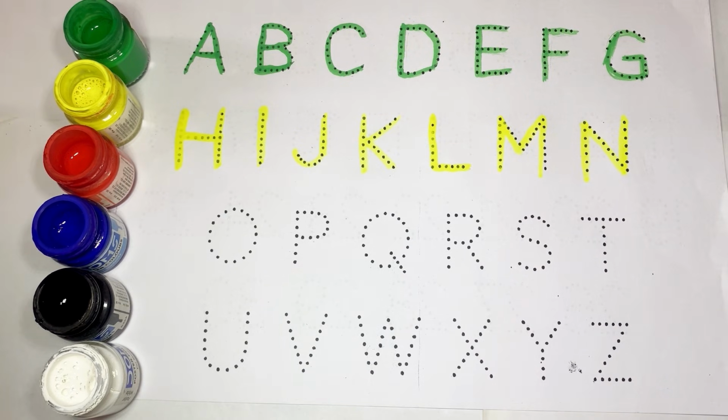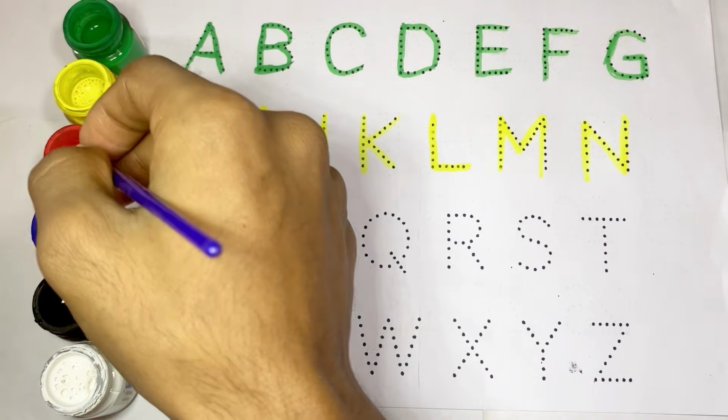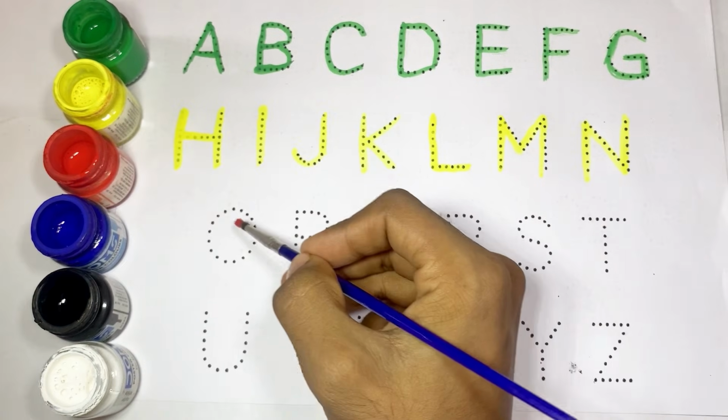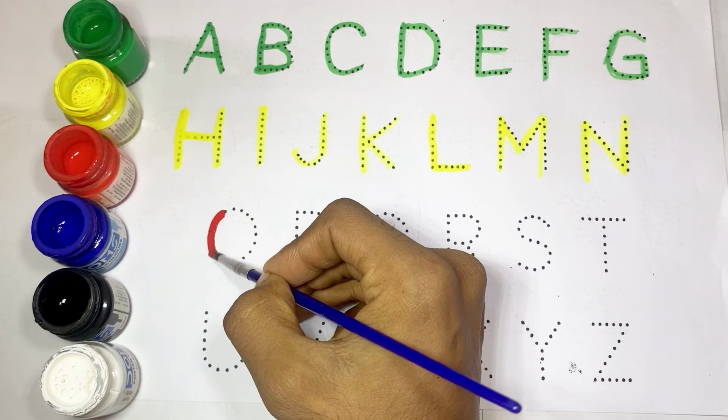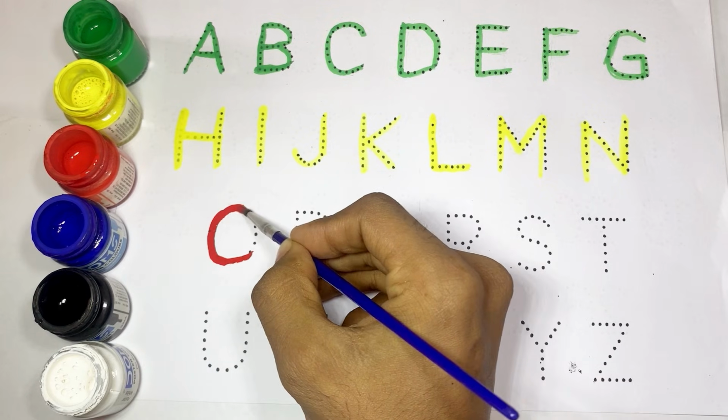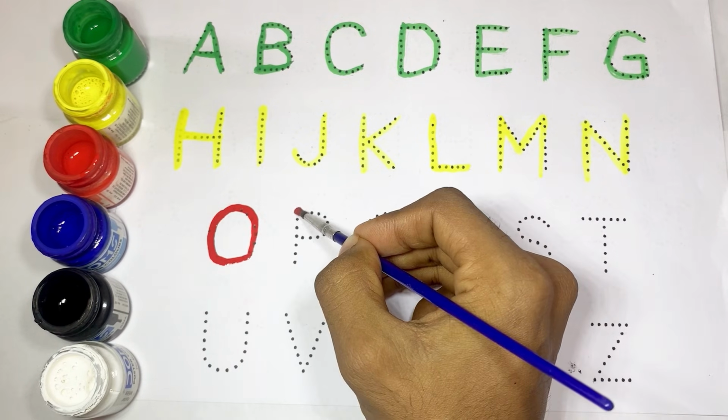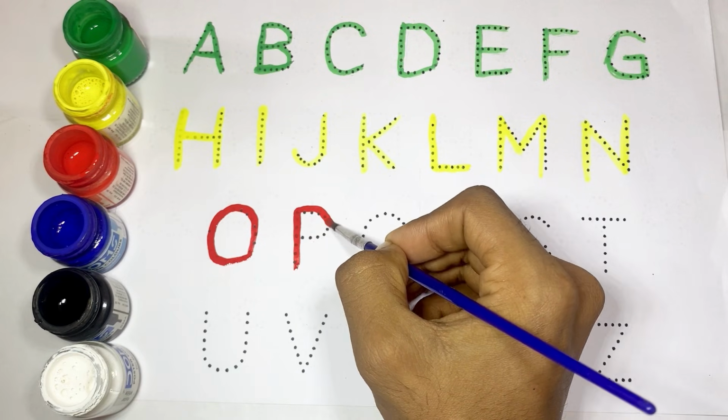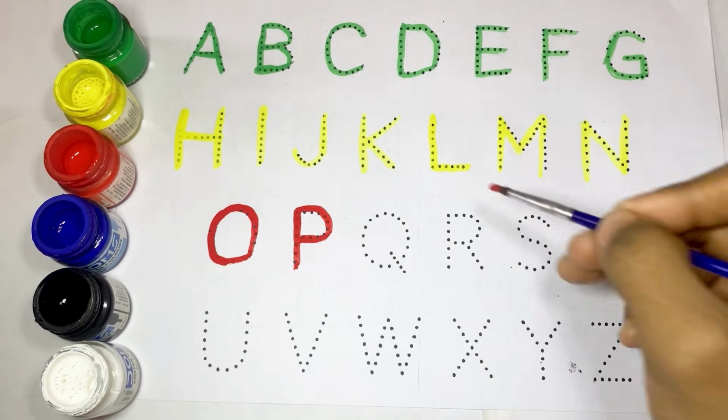Kids, now O. O for orange, O for octopus. The alphabets of O. And use red color. P for parrot, P for penguin.